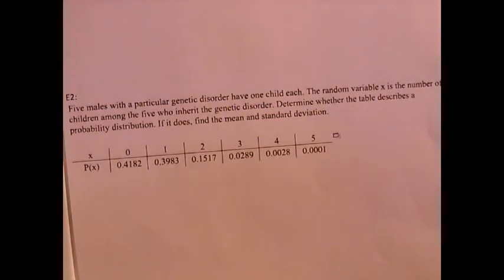Now for requirement number 2, we have to take the sum of the individual probabilities here. So here you have to add 0.4182 to 0.3983 plus 0.1517 plus 0.0289 plus 0.0028 plus 0.0001. And you do come up with 1.